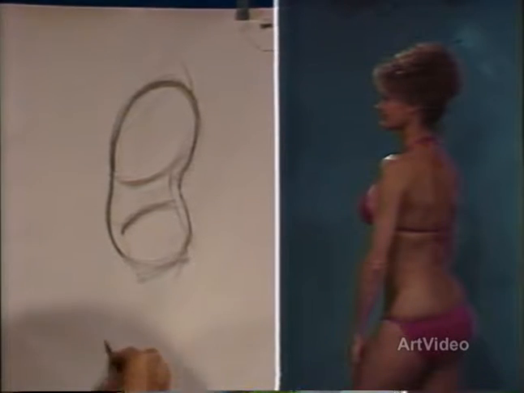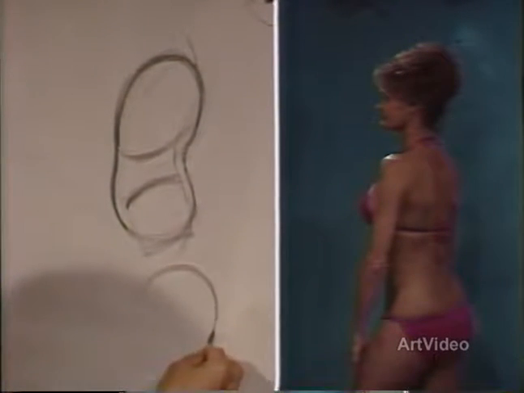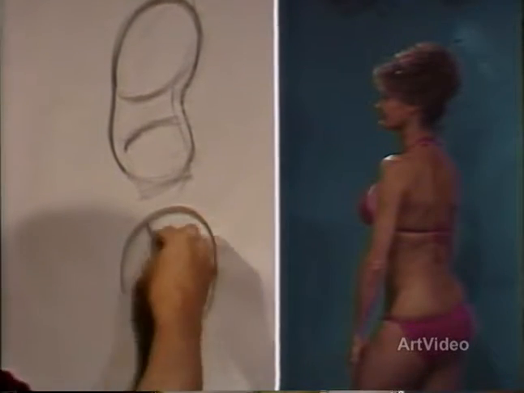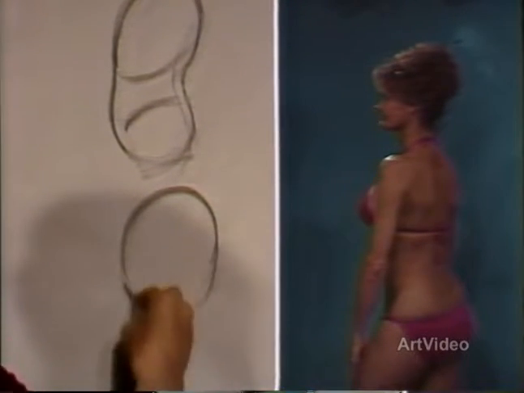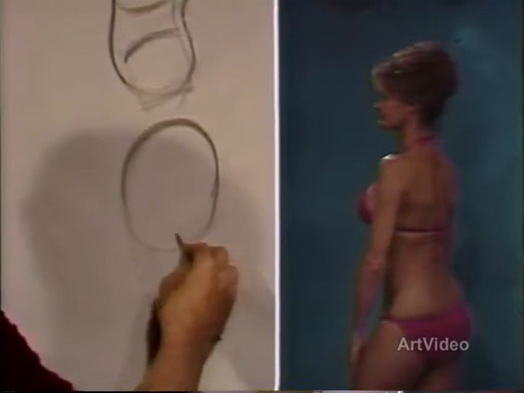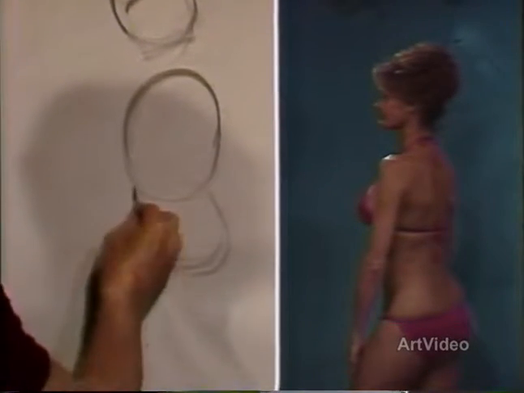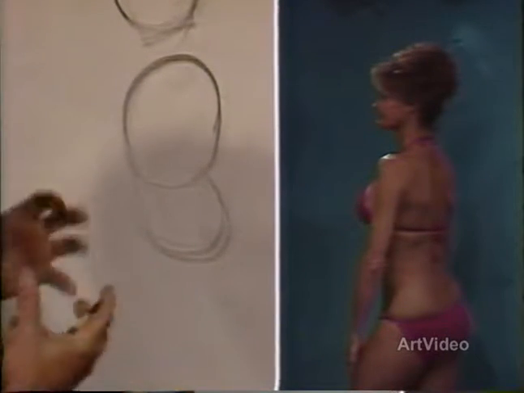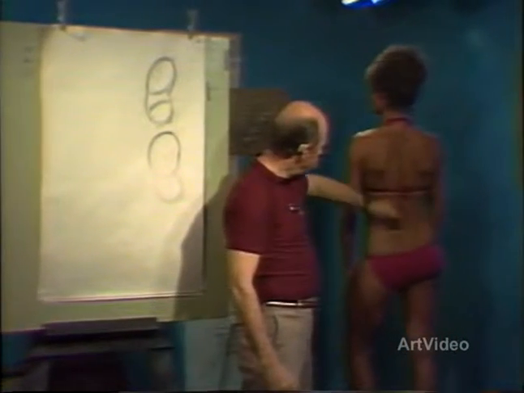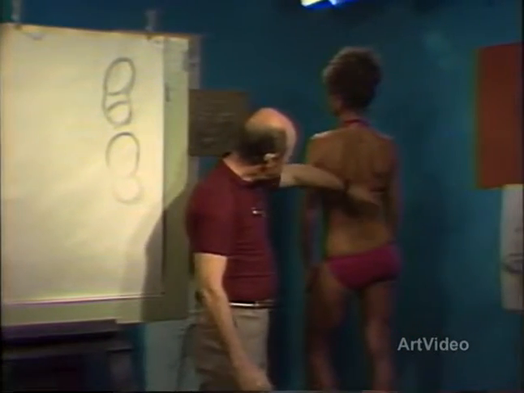Now, what you have in the back is two very, very large muscles that help hold together the pelvic area. It makes you stand up, holding the pelvic area and the rib cage together. You can see these curves, this to this.